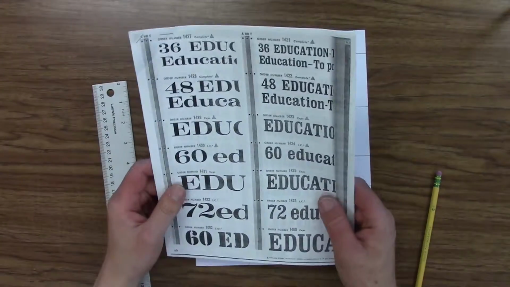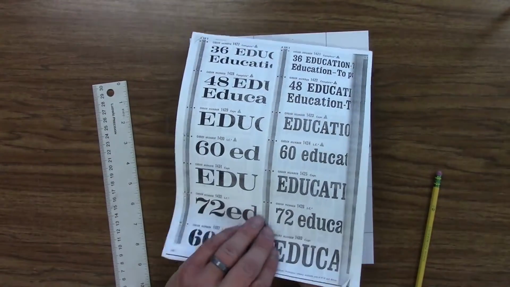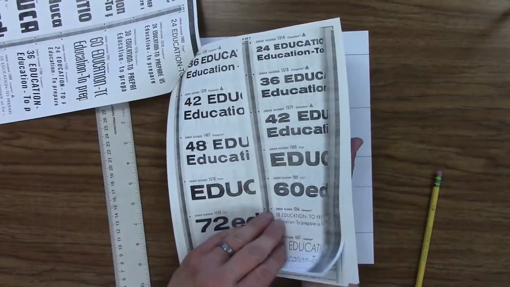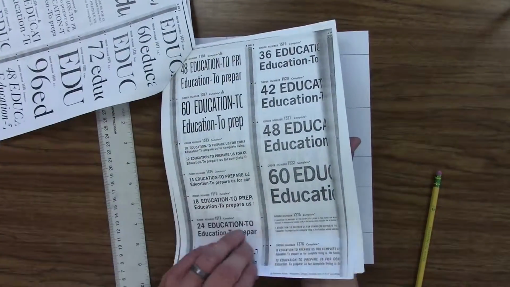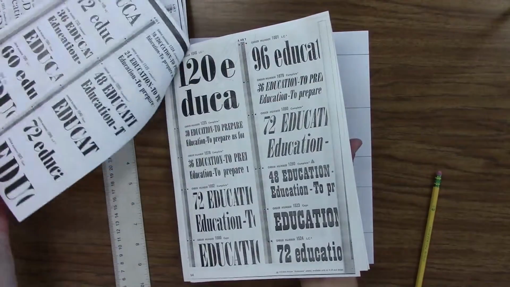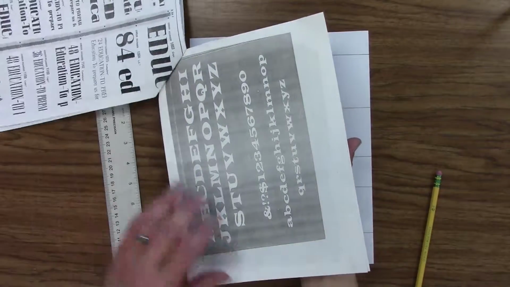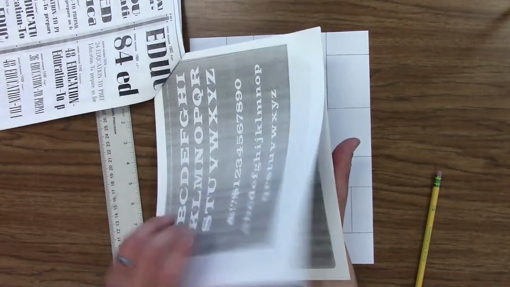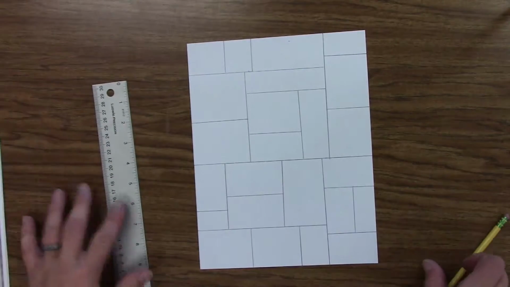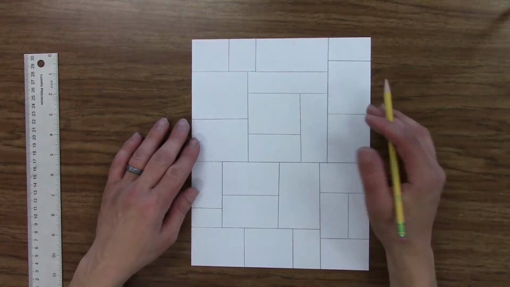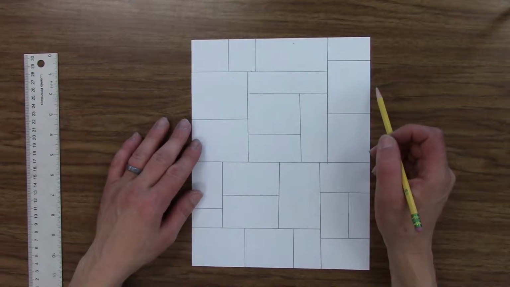So what I'm going to do is take a packet like so. This is going to be a reference packet. It has different kinds of fonts, different kinds of letter styles in here that I can use as reference. So as I go to do this drawing of letters, it will really give me an opportunity to see some different styles and ways of doing so.